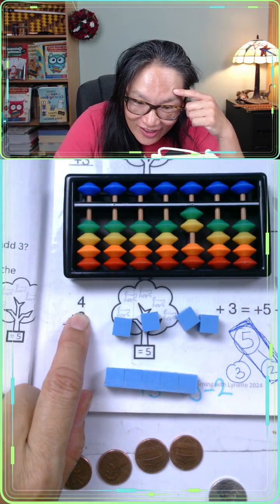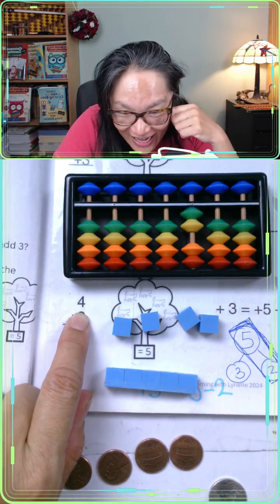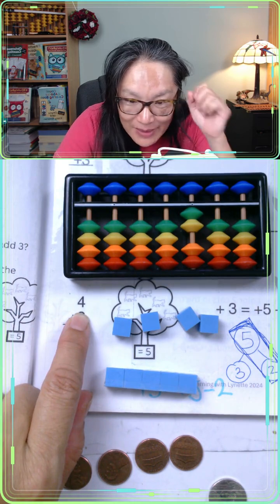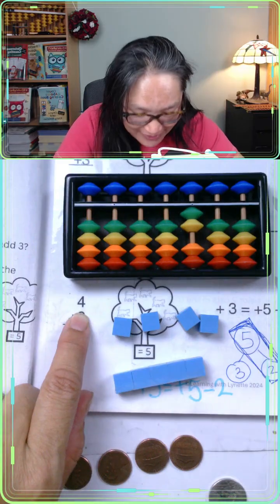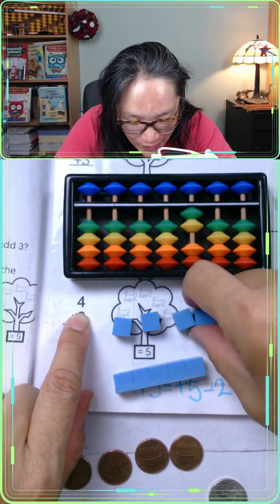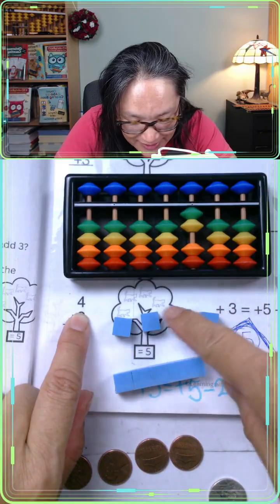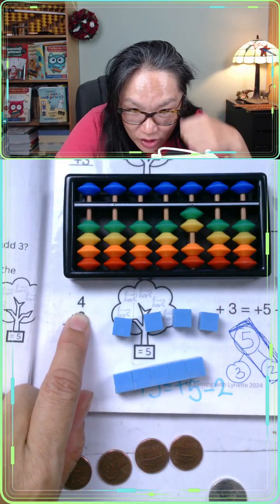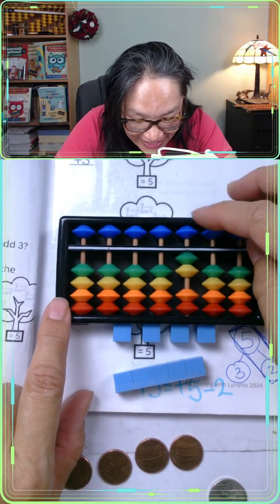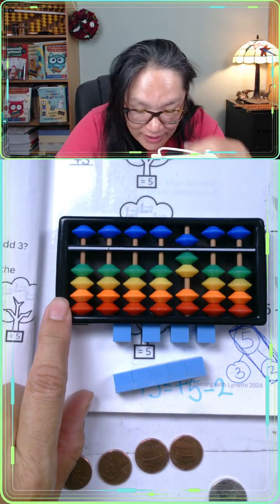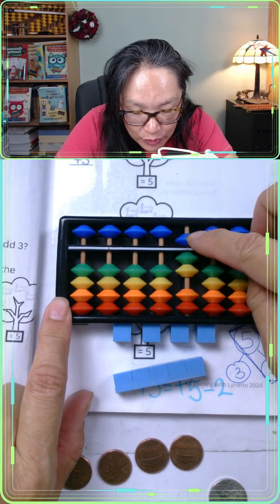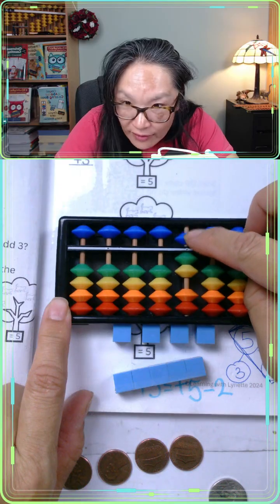Yes, it makes a lot of sense because you can't break the package. So you have to take it away from the 4, the loose beads. Why don't you move the blue? That's what I did, I added the blue. You can't separate this blue, right? Because it's always going to be 5 no matter what.